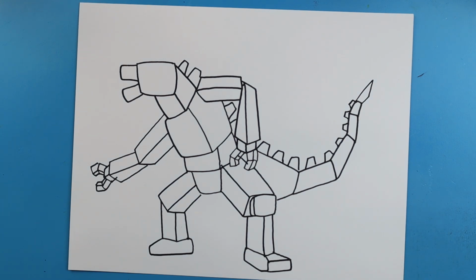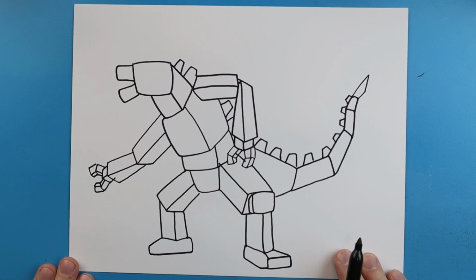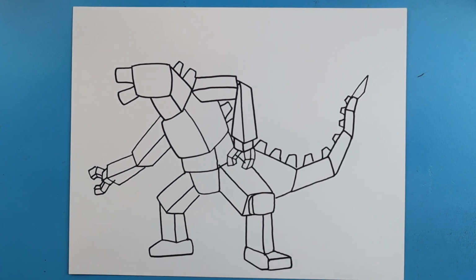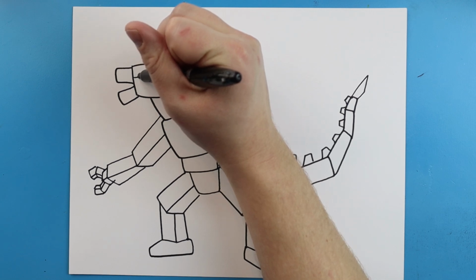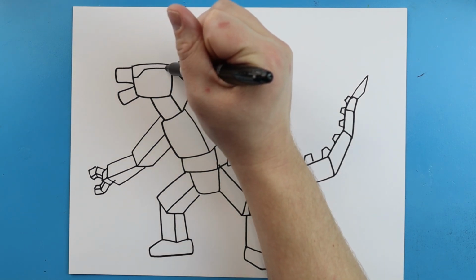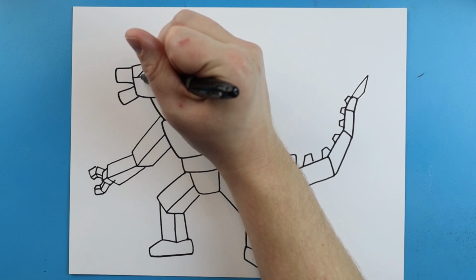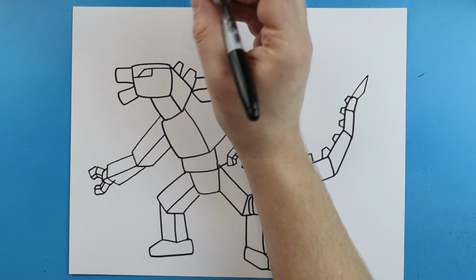Now, once we have our basic shape of Mechagodzilla, we just want to come in here and add some of our different details for our Minecraft Mechagodzilla. So I'm going to start here. I'm going to draw a line that's going to go in. It's going to come up, over like this. We'll draw a little line that's going to come up and over.